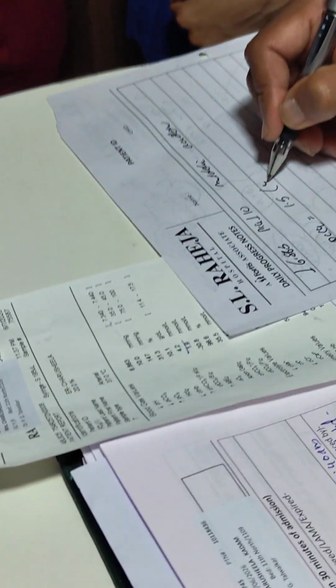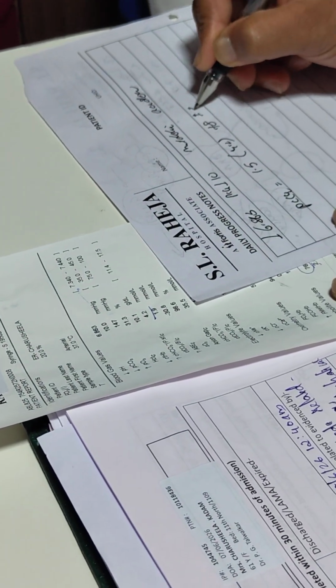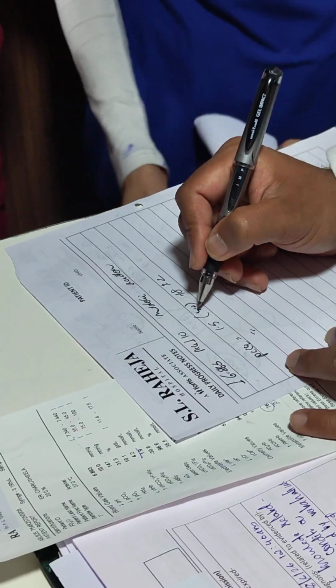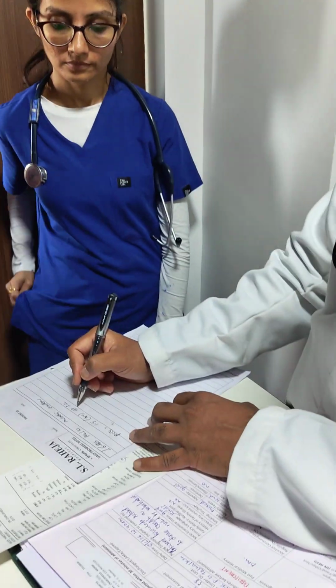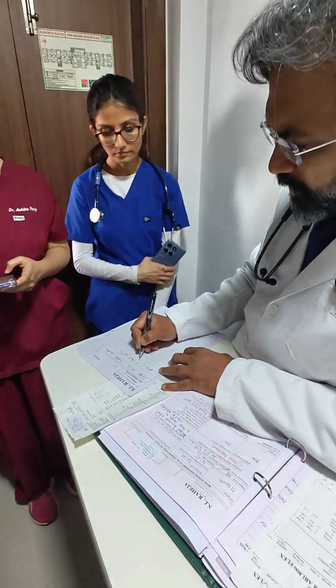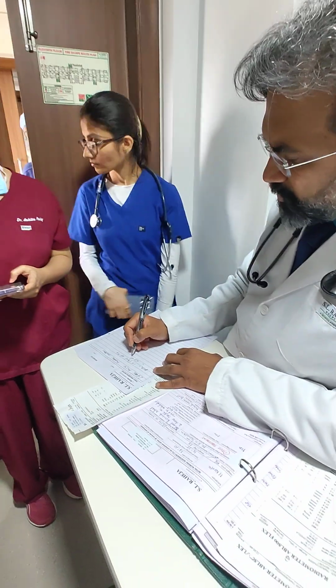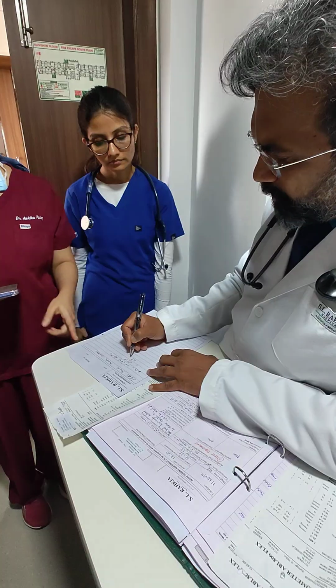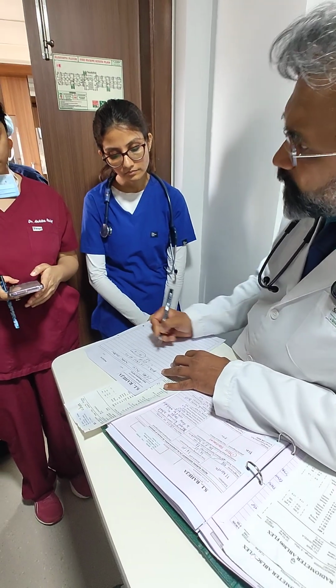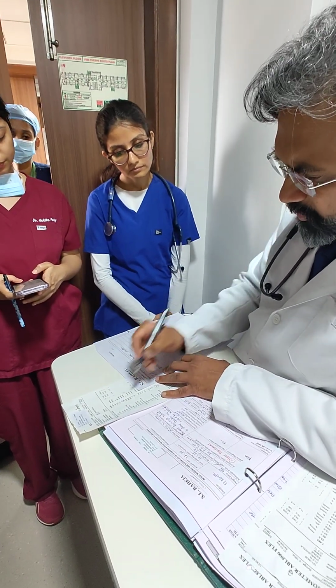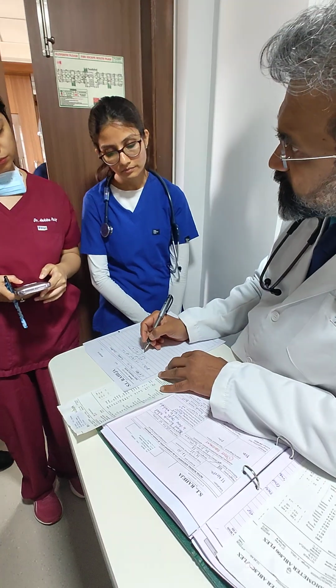plus 8, plus or minus 2. Let's say the bicarbonate is 4.2. Now what is 1.5 into 4.2? 6.3 plus 8 is how much? 14.3. So it can be 12 to 16. This is what it is. Now what is the PCO2 here? The PCO2 is 10. What does this mean?